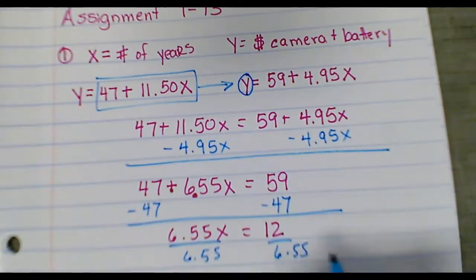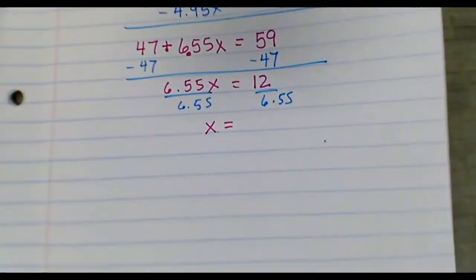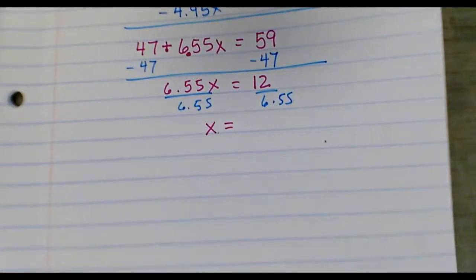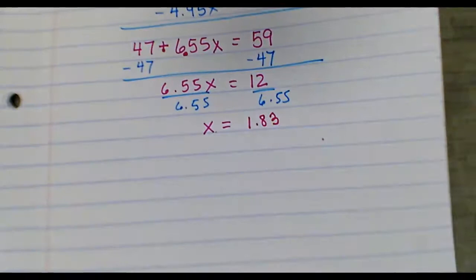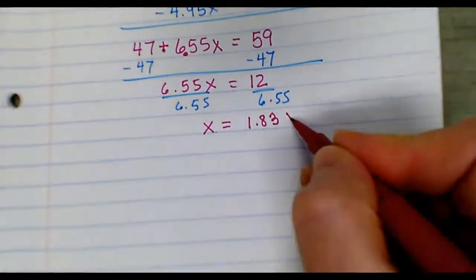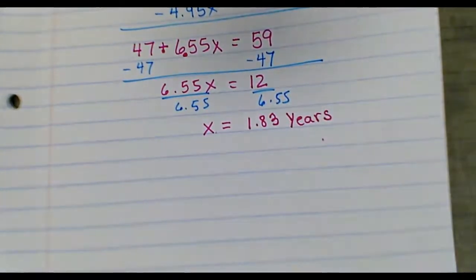And when I divide by 6.55, it doesn't come out to be a whole number. Rounded off. Now, what did we say x represented? Years for what?